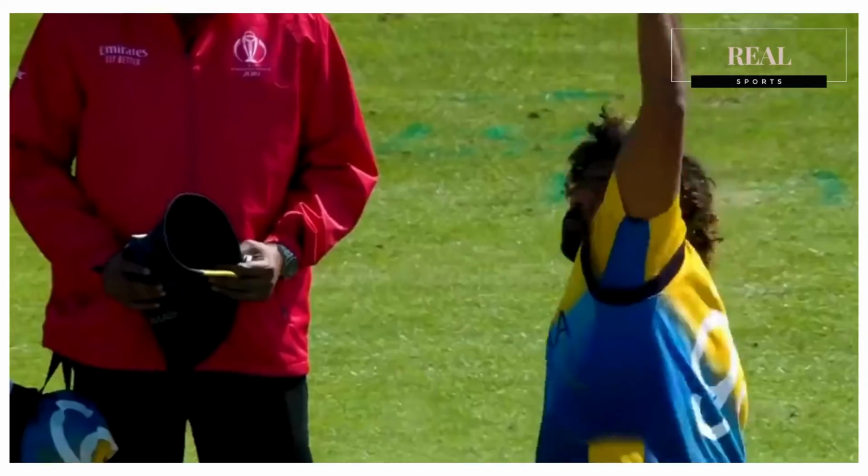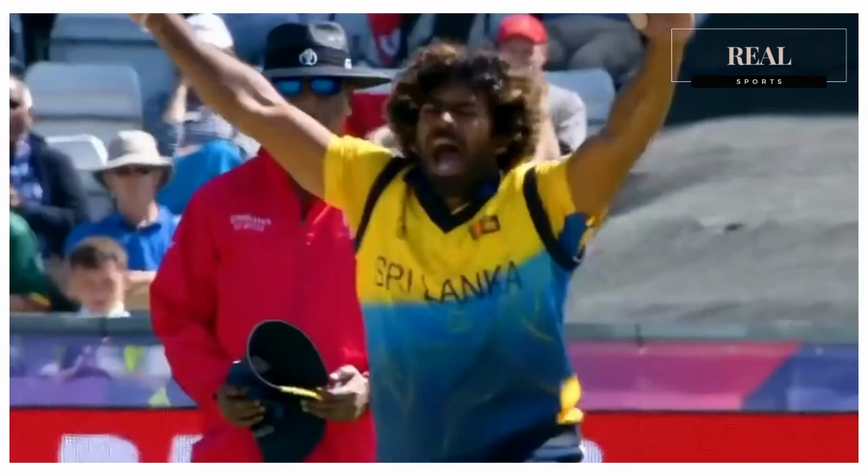Would you drop your arm at all? You mentioned Malinga there. I played with Darren Gough, who was a brilliant Yorker bowler.